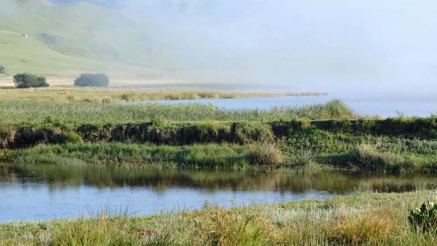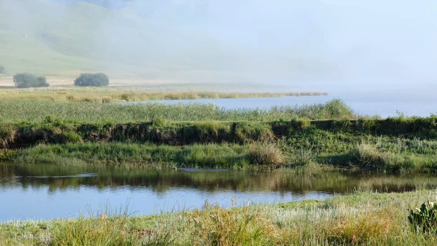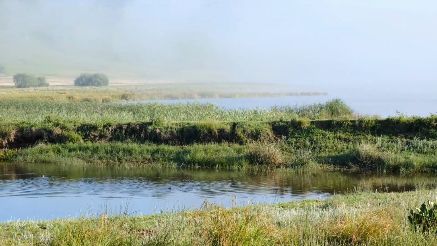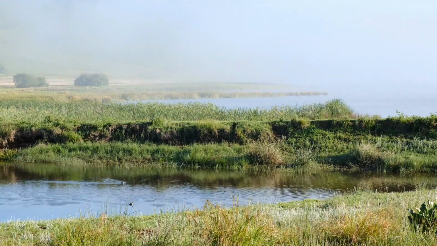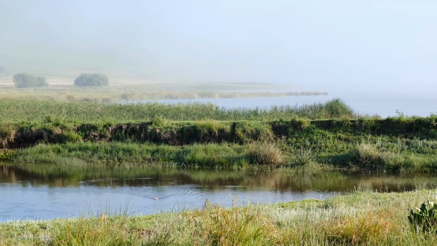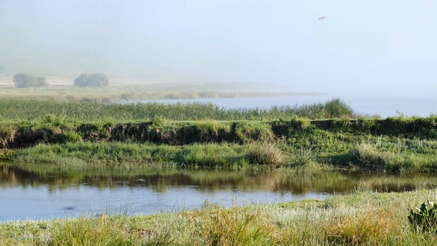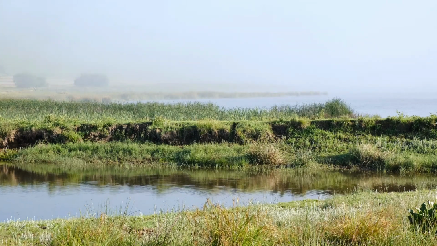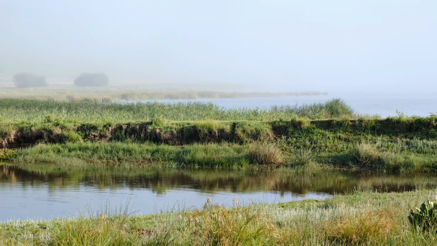8. Mangrove forests. Mangrove forests are found in coastal areas with muddy or sandy soils. They are characterized by mangrove trees, which have adapted to live in salty water. 9. Coral reefs. Coral reefs are found in tropical and subtropical waters. They are formed by the skeletons of coral polyps, and are home to a vast array of marine life.